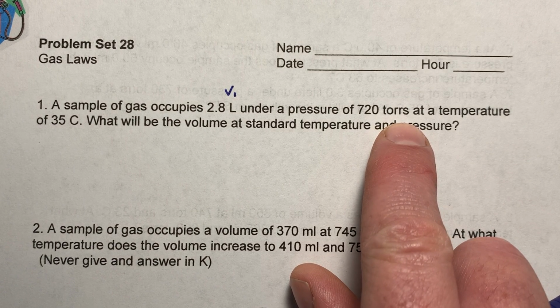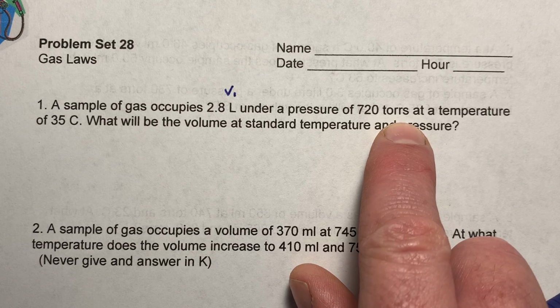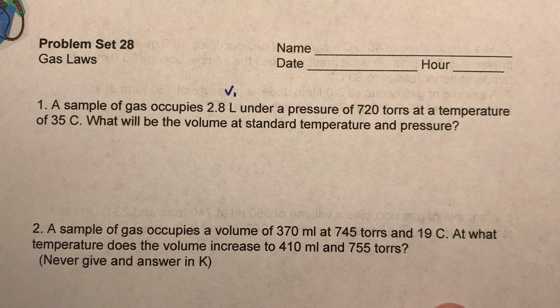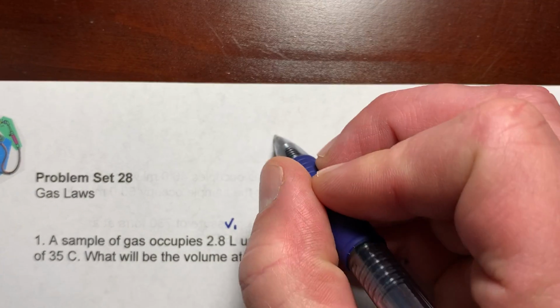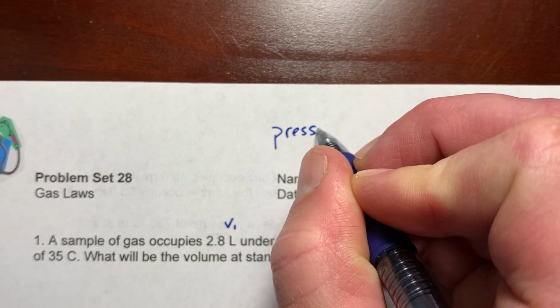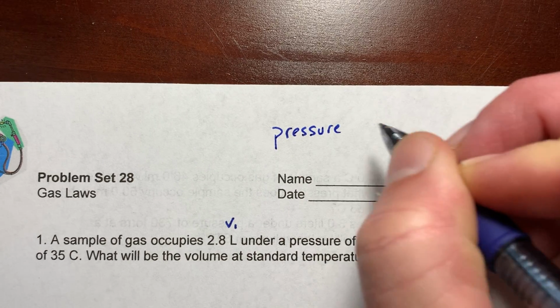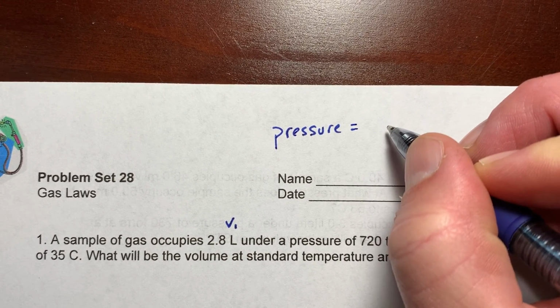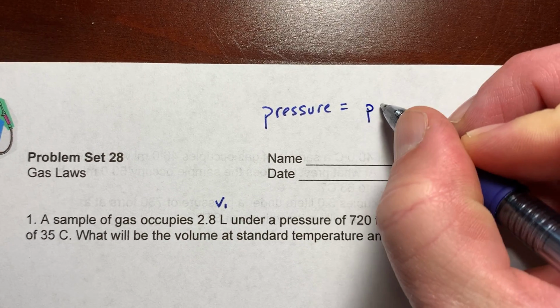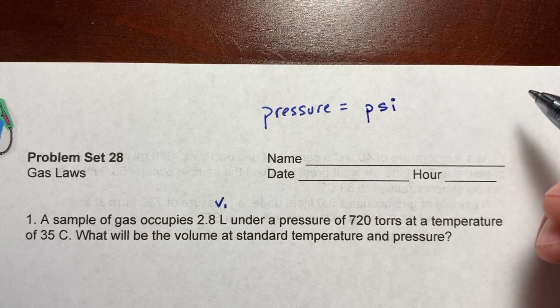Now, you guys need to realize a few things about units when it comes to pressure. You're probably most familiar with the units PSI, so we can have pressure units be in pounds per square inch.